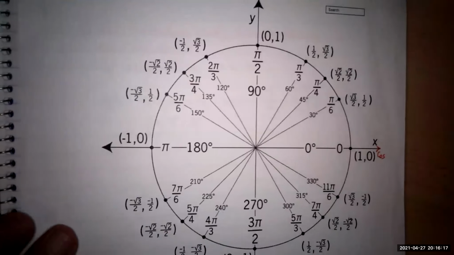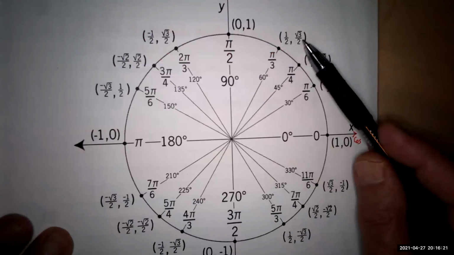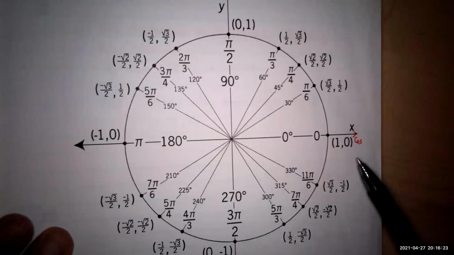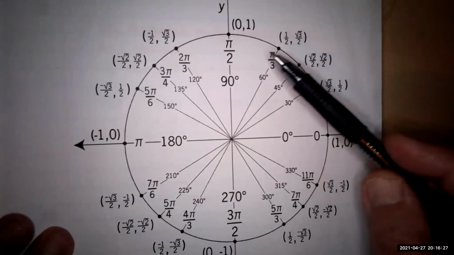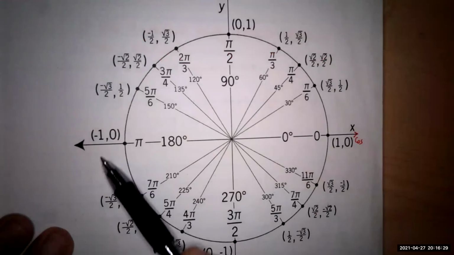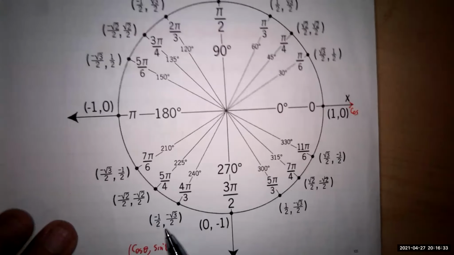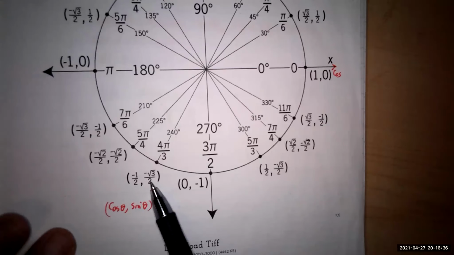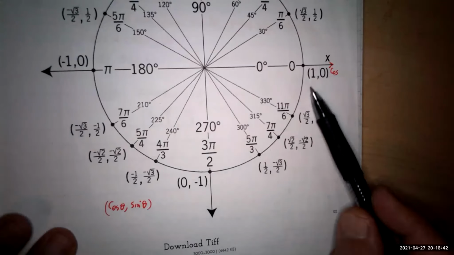You can check it with your table. Okay, this is it. The sine is negative in the third and fourth quadrants. So this is going to be radical 3 over 2. If you get over here, this is a negative radical 3 over 2 that we have for 4 pi third, 240. We need one here.